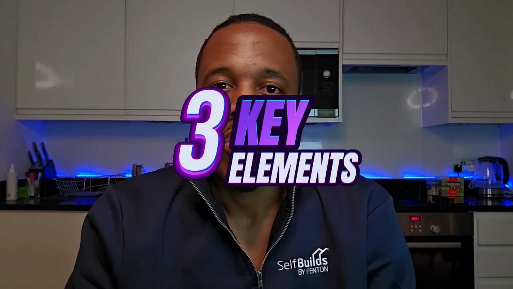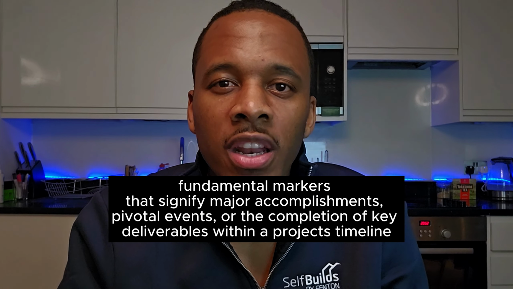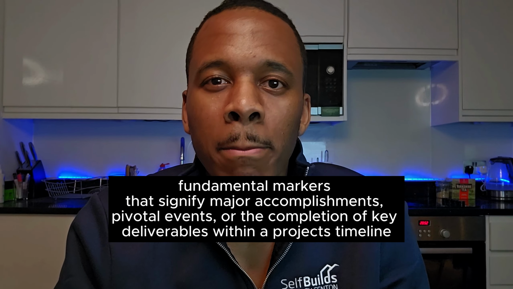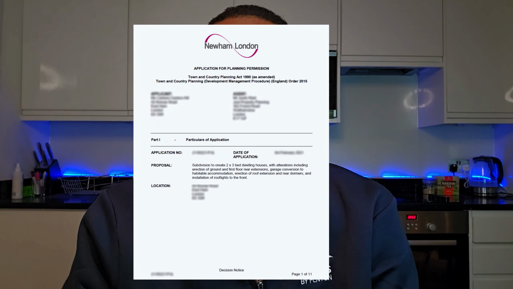So in order to create your project plan, you're going to need 3 key elements. Number 1, you're going to need milestones. Milestones are fundamental markers that demonstrate major accomplishments in your project. An example of a milestone would be getting your planning permission approval accepted.